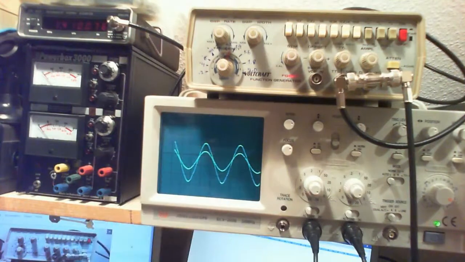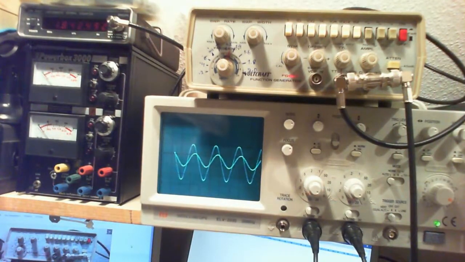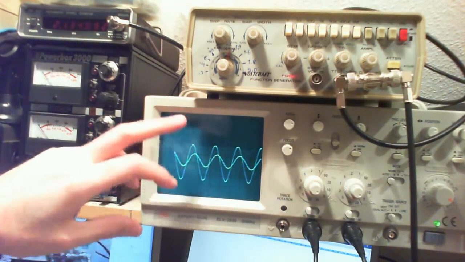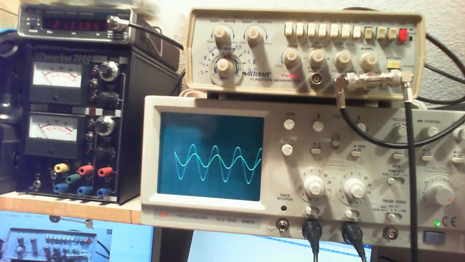Then if I keep increasing the frequency above that, now the input is actually leading, not the output.